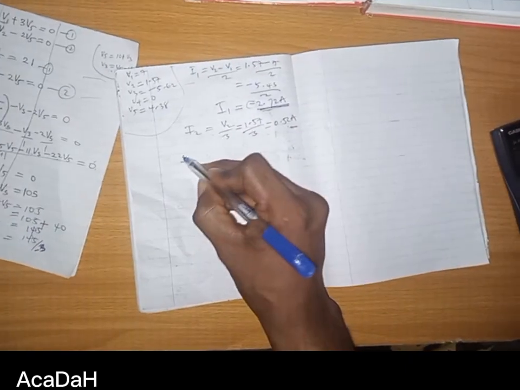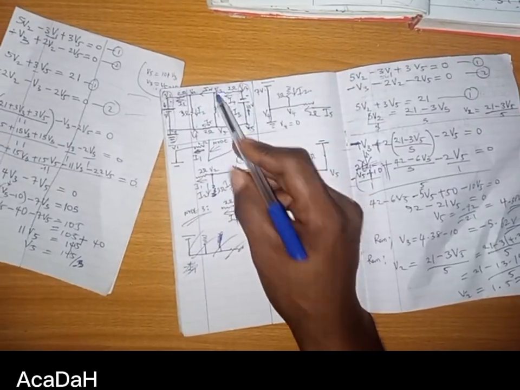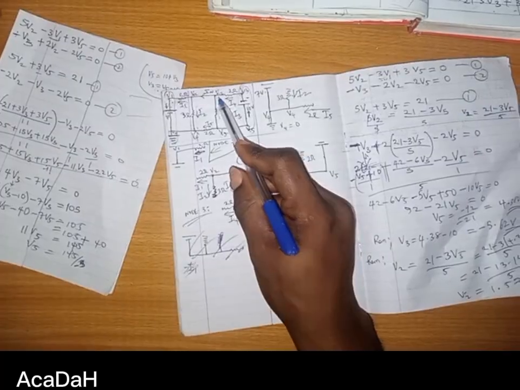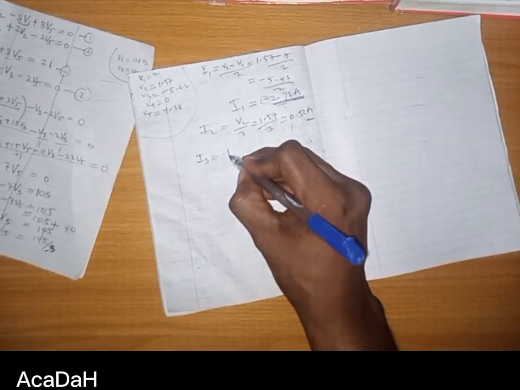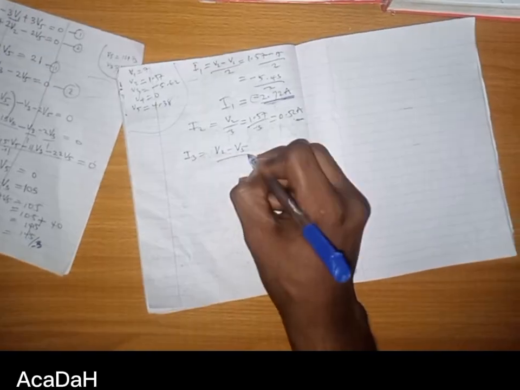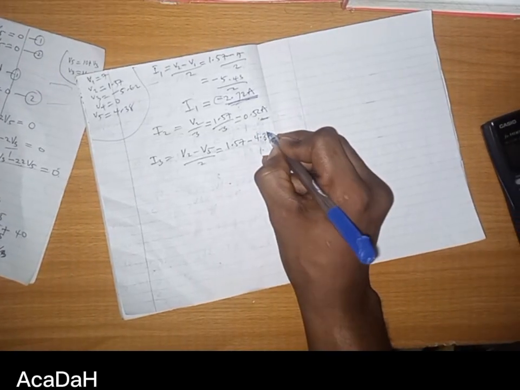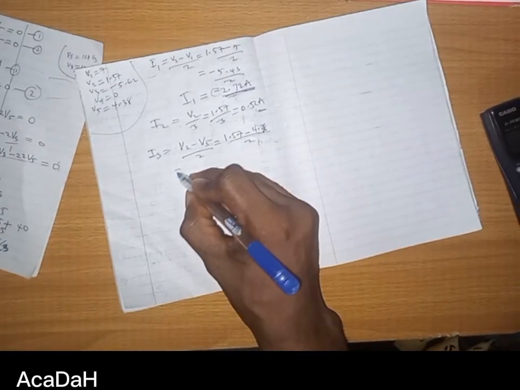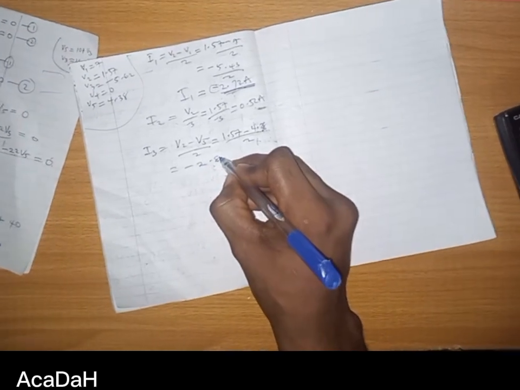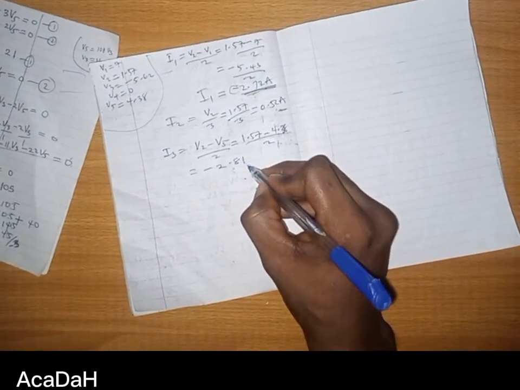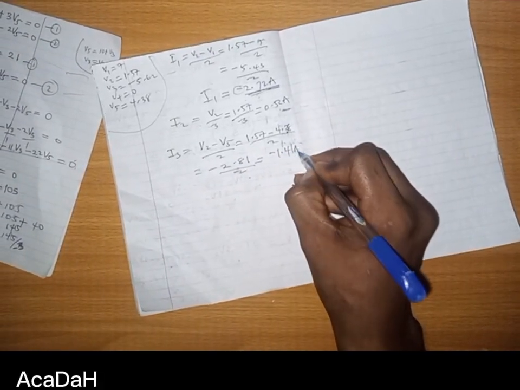So I3 is in between, check it out, V2 and V5. Current is coming down, higher potential V2, lower potential V5. So V2 minus V5 all over the resistance in between, which is 2. So V2 minus V5 all over 2, which is equal to 1.57 minus 4.38 all over 2, which is equal to minus 2.81 over 2, which is equal to minus 1.41 ampere.